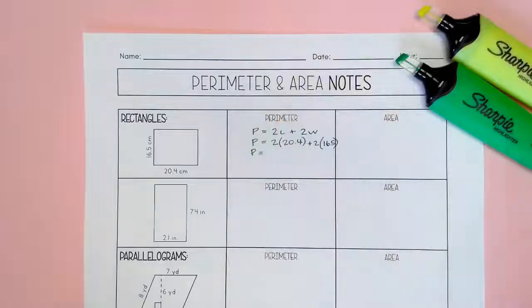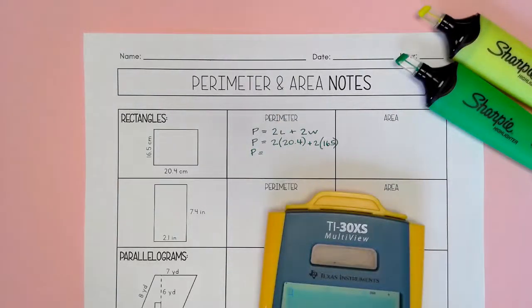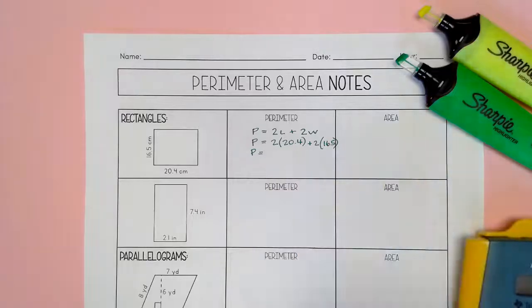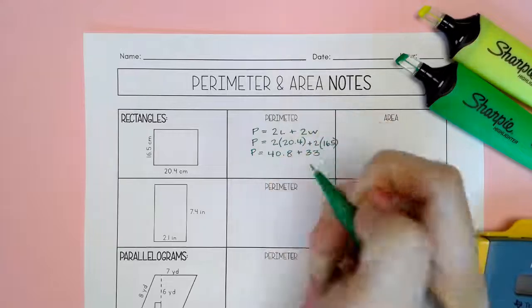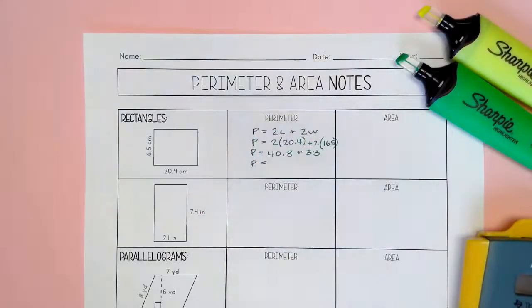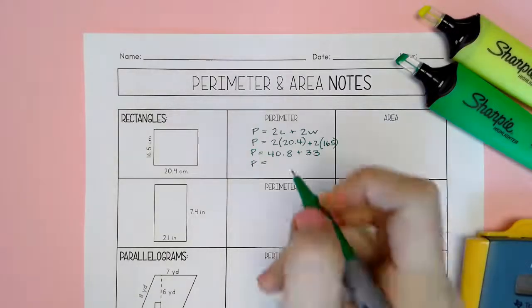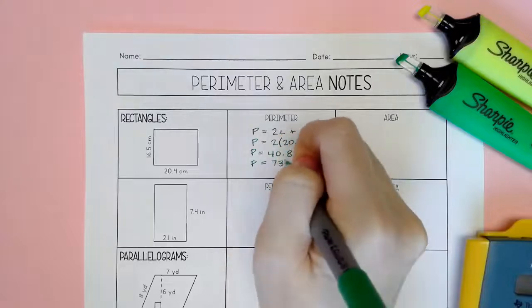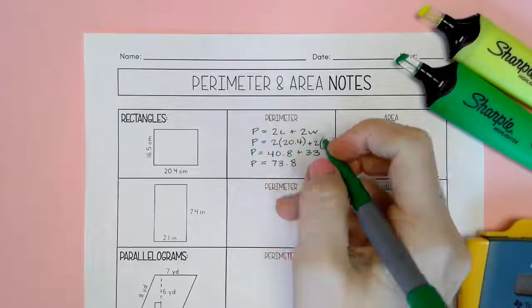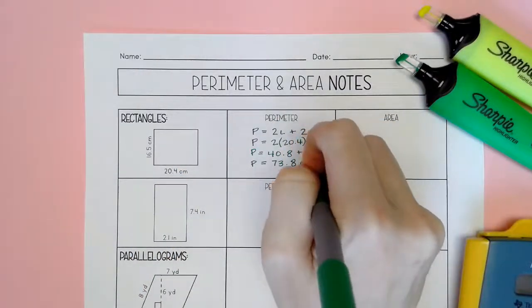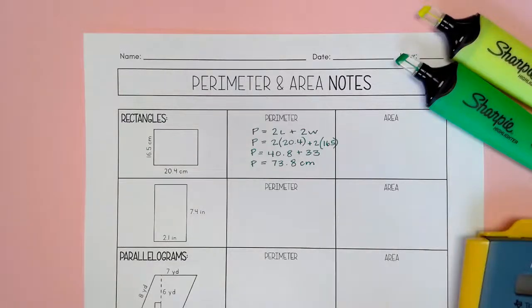Now I'm just going to multiply these together. So I'm going to do 2 times 20.4 to get 40.8, and then 2 times 16.5 to get 33. So I have 40.8 plus 33. Now, I just need to add those together. And when I add those together, I get 73.8. Now, I'm not finished. I need to make sure I put my units. And in this situation, my units are centimeters. So I'm just going to tack centimeters onto the end, and I'm finished.